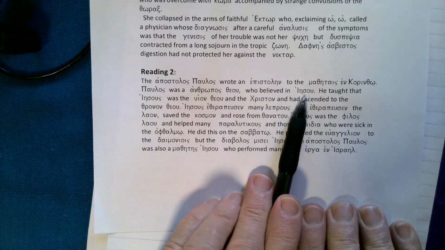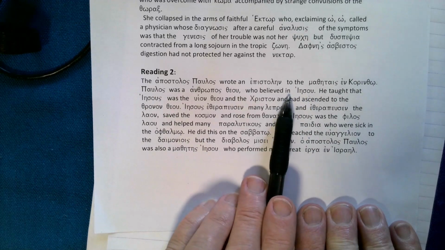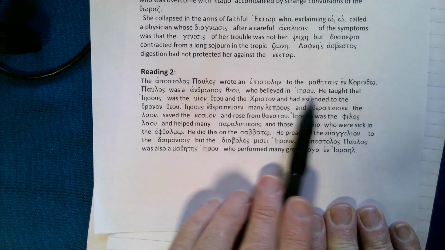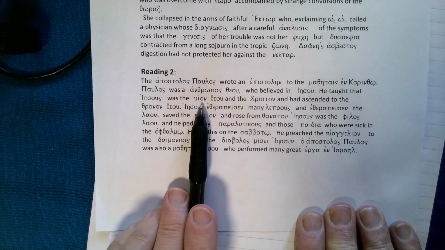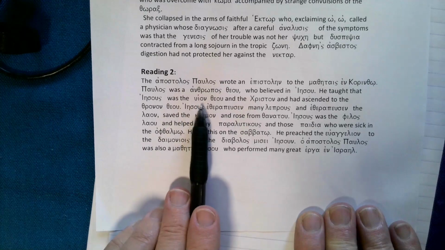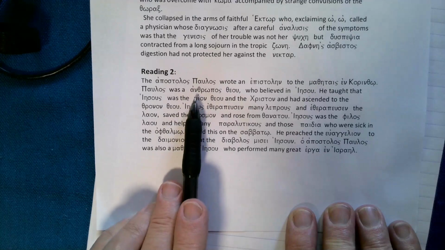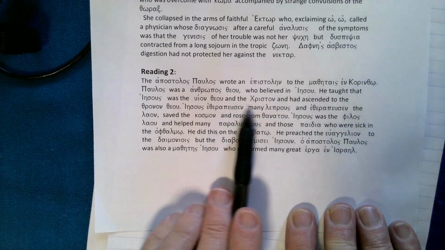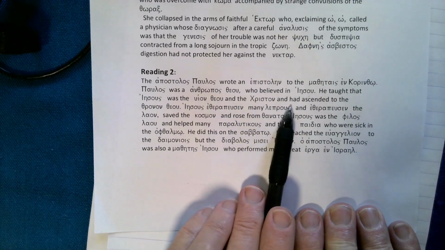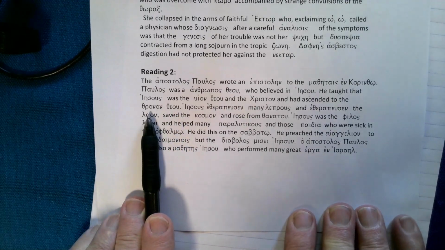Now that's the name for Jesus. In the name Jesus is Jesus, but because of its position after N, it's just Yesu here. He taught that Jesus, that Jesus, was the huion theou. Huios is the word for son. Remember I mentioned with this hui, with the hard breathing, you pronounce this as huion theou, and the Christon and the Christ, and had ascended to the thronon theou. Thronon, the throne of God.